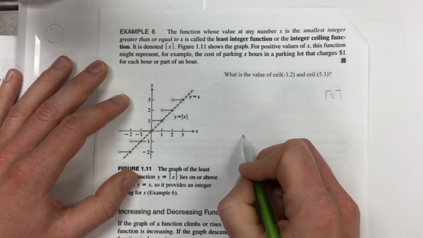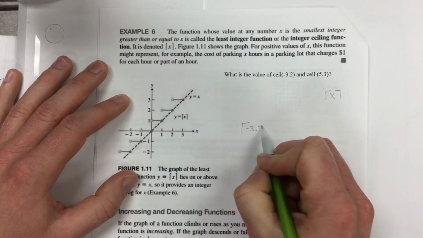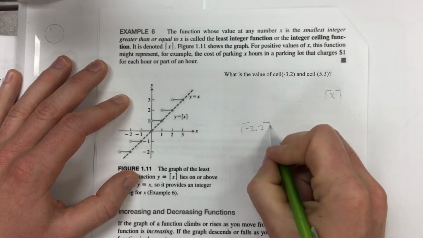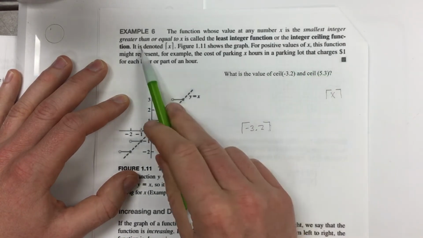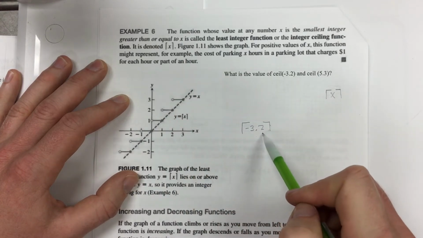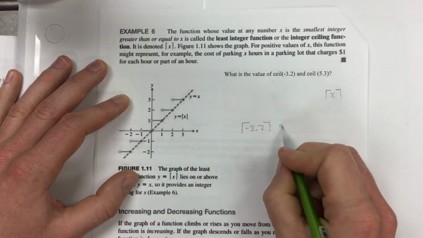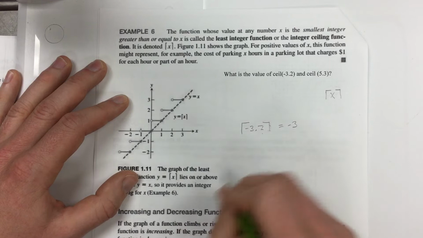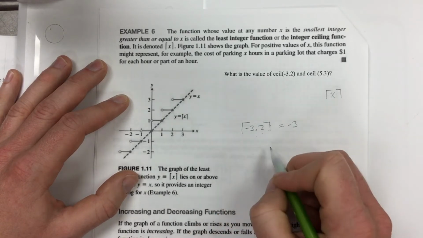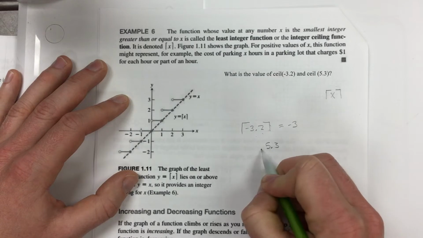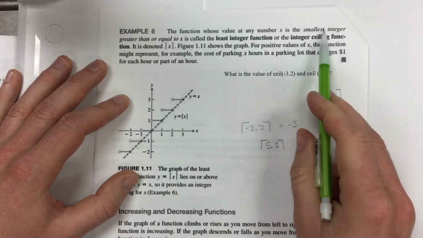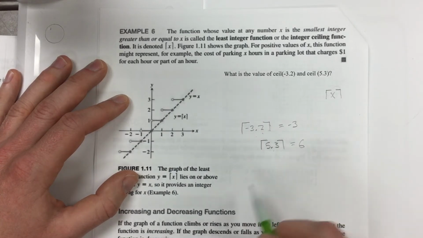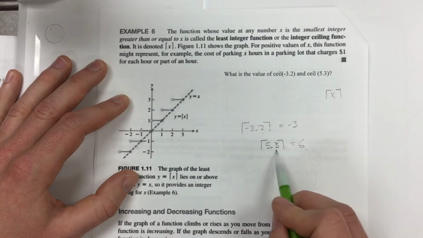So if we want to find the ceiling value of negative 3.2, we want the smallest integer greater than or equal to negative 3.2. Well, a number that's greater than or equal to negative 3.2 is negative 3. So that is the smallest integer that's greater than or equal to negative 3.2, because negative 3 is bigger than negative 3.2. If we look at 5.3, it says the smallest integer greater than or equal to x. Well, the next integer greater than 5.3 is 6. So that's the smallest integer that's greater than 5.3.